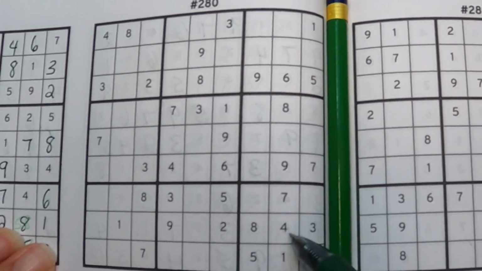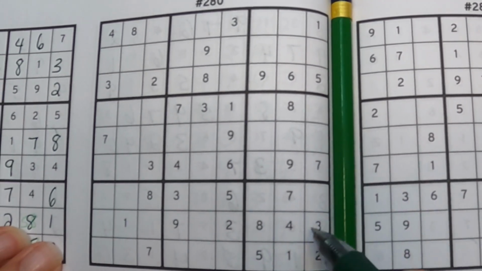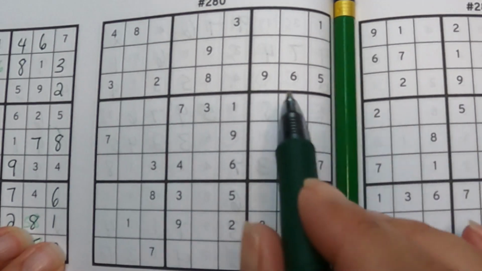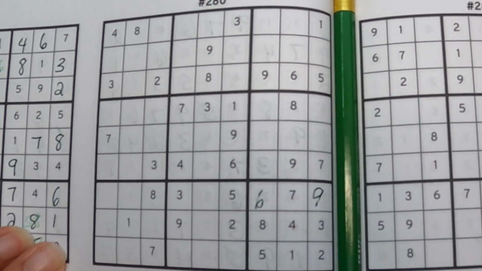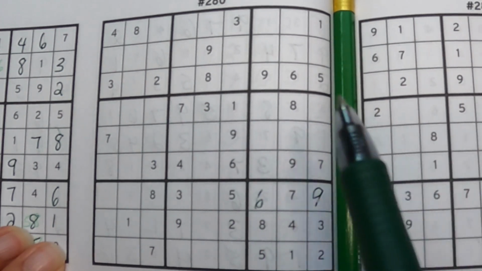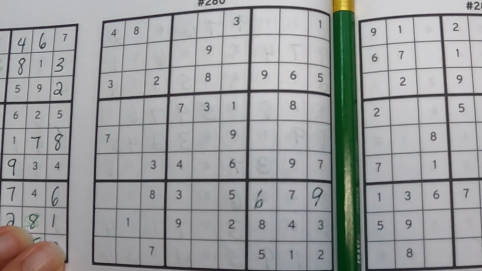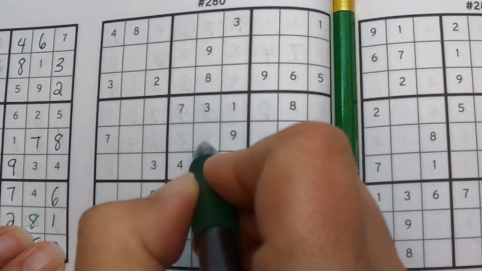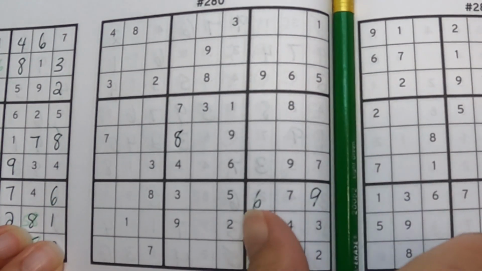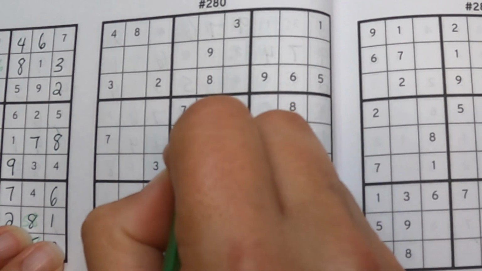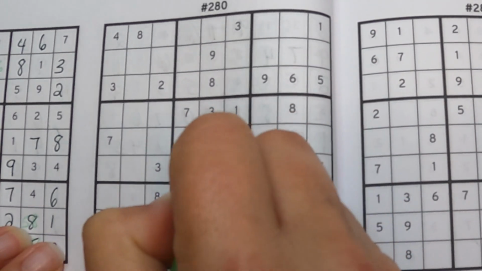If we start with this box, we're missing 6 and 9. We've got a 9 here, so 6, 9. For this box, we're missing 2, 5, and 8. We've got an 8 covering these two boxes, so our 8 must be here, but I don't see any other help. So 2, 5.